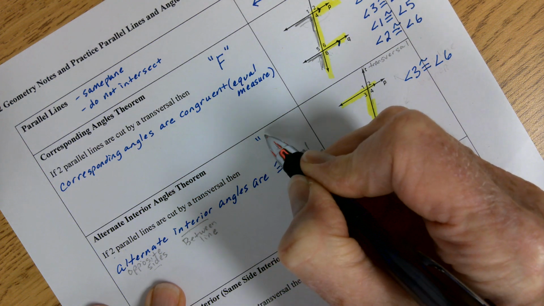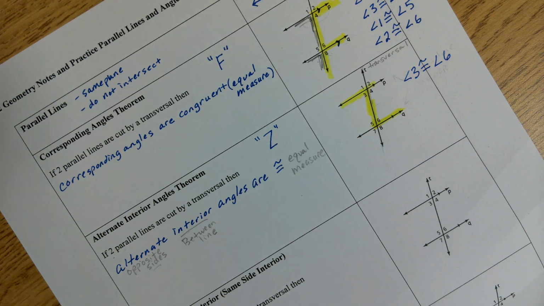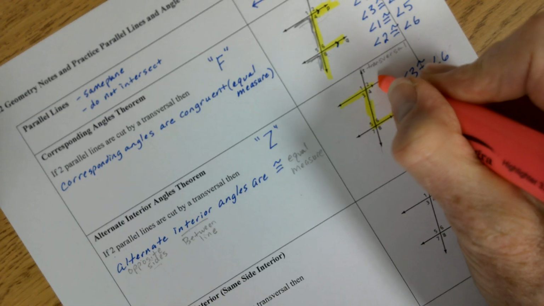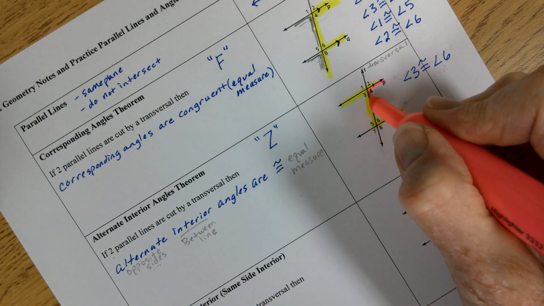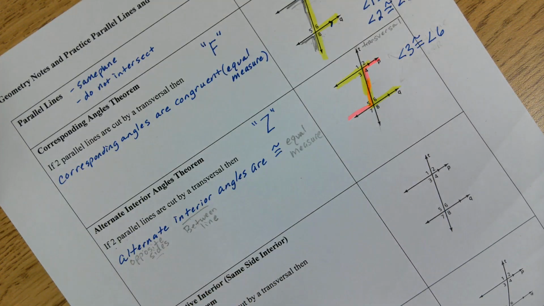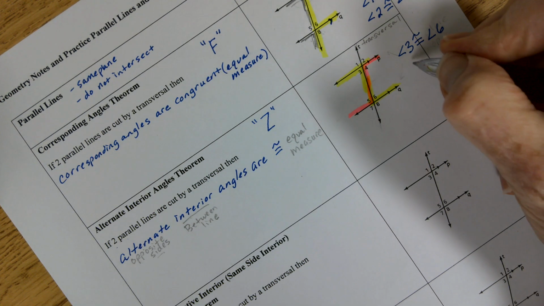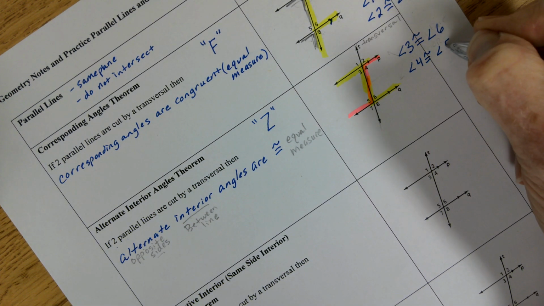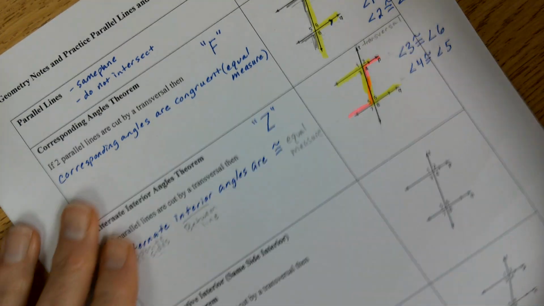These also make a Z. I can look at the other pair of angles. I use a pink marker, okay? So here's angle 4. Angle 4 opens up to the right with angle 5, which opens up to the left. And that also makes a Z shape. And angle 4 is congruent to angle 5. Okay? Halfway there.